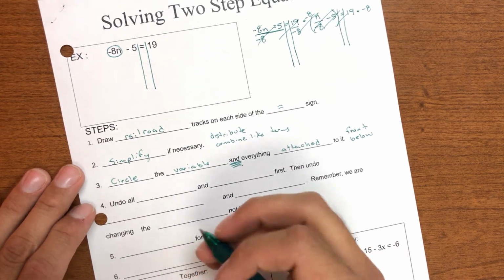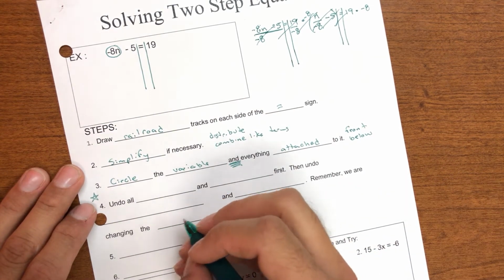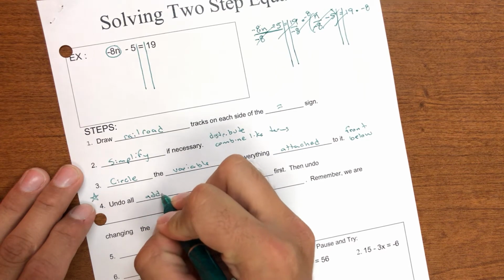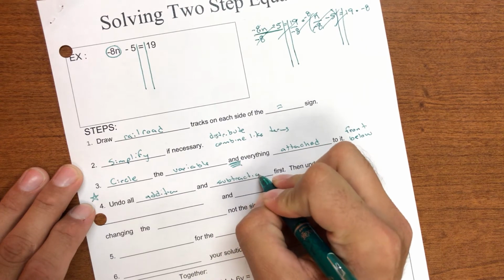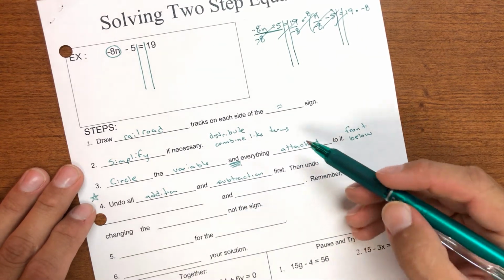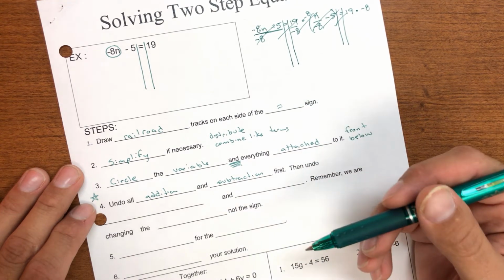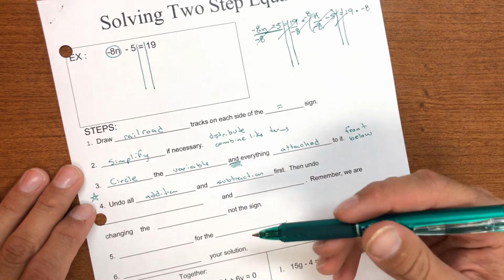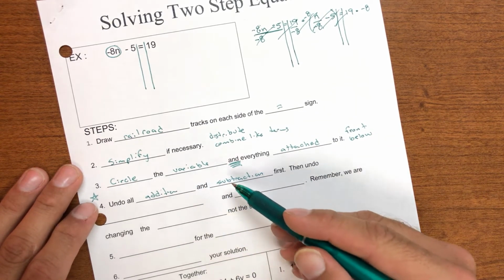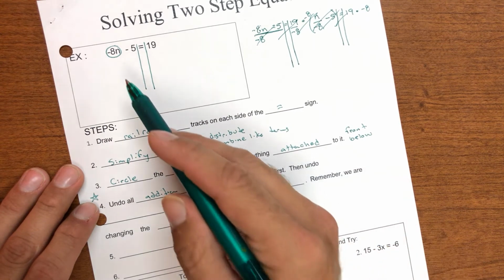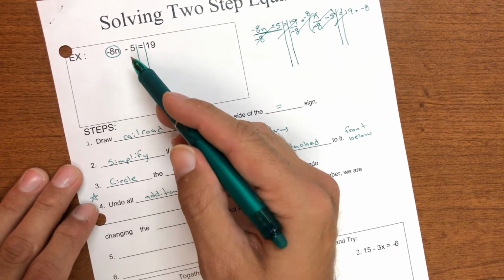So step 4, here's kind of the key in doing this problem, is that the first thing we need to do is to undo all addition and subtraction first, which is kind of backwards because in the order of operations, you normally multiply and divide. But we're doing our math problem backwards, so we have to do the order of operations backwards. Instead of multiplying and dividing first, we're going to undo all of the addition and subtraction. So what that means is if I'm adding or subtracting over here, I need to get rid of it first.